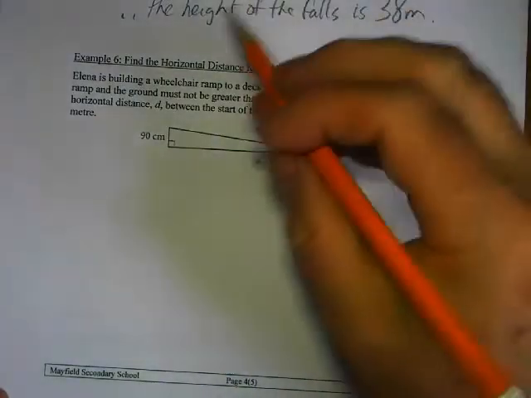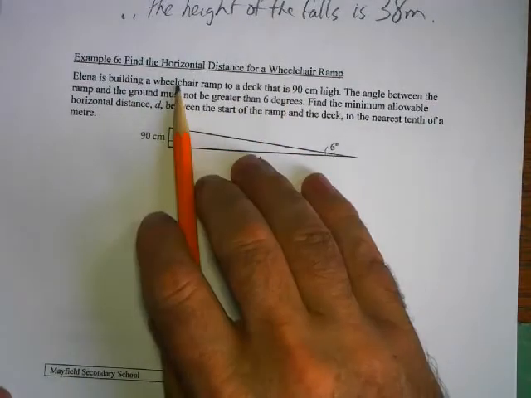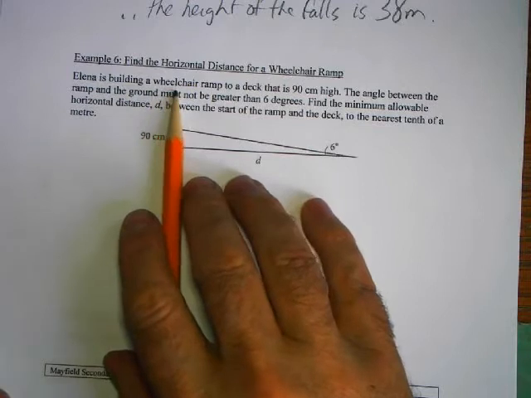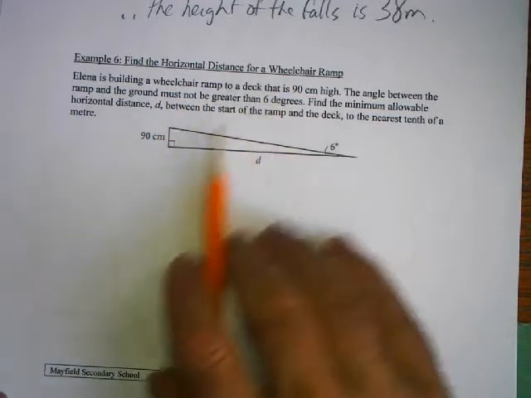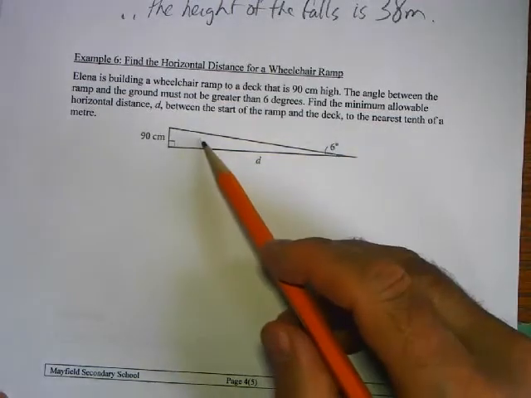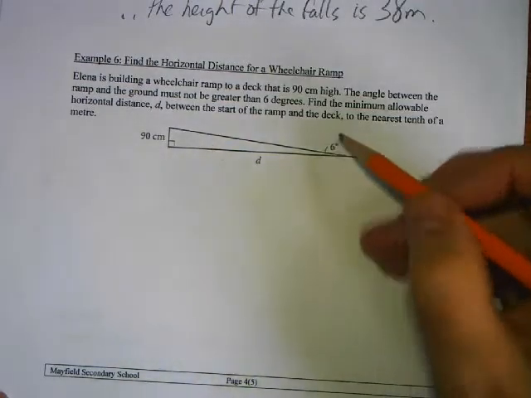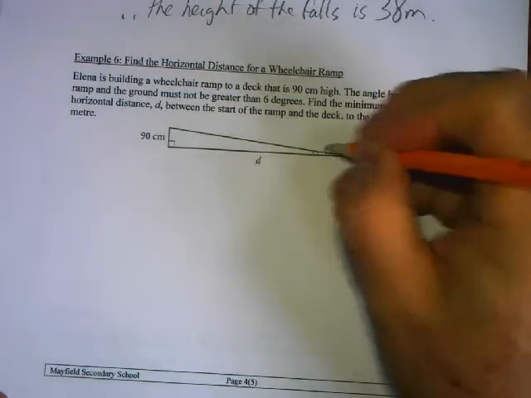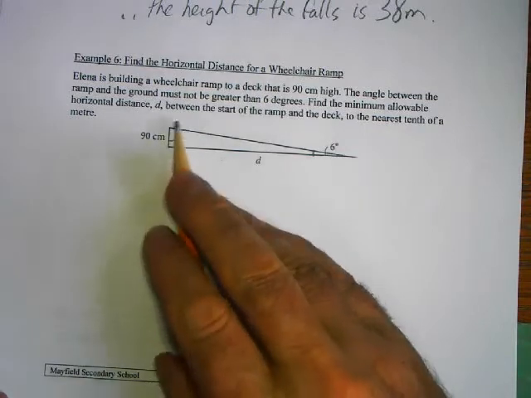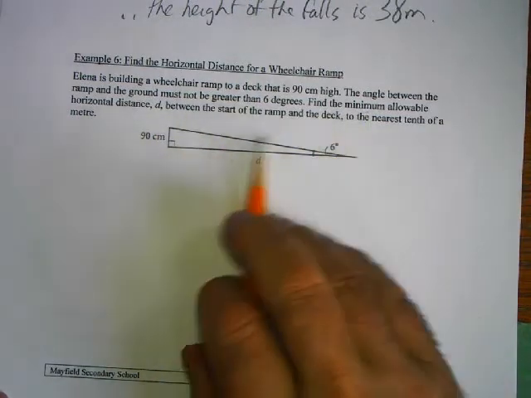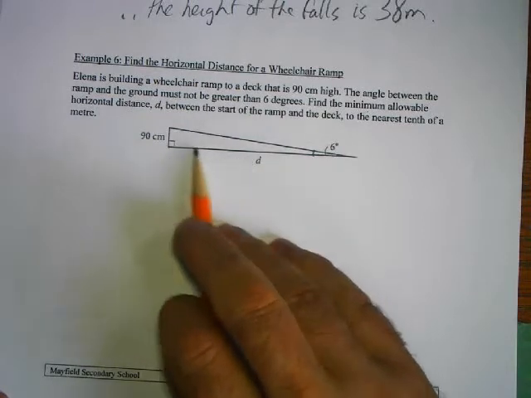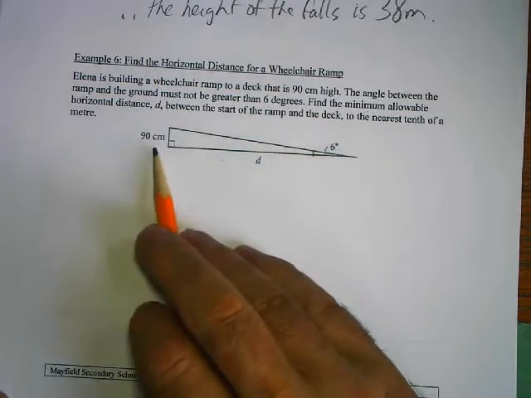And this one is a wheelchair ramp, so they've already got a triangle for the wheelchair ramp. Elena is building a wheelchair ramp to a deck that's 90 centimeters high, so there's the height of the deck. The angle between the ramp and the ground must not be greater than 6 degrees. It's hard to put the angle in there, but that's 6 degrees inside there. And we want to find the minimum allowable horizontal distance, D, between the start of the ramp and the deck to the nearest tenth of a meter.